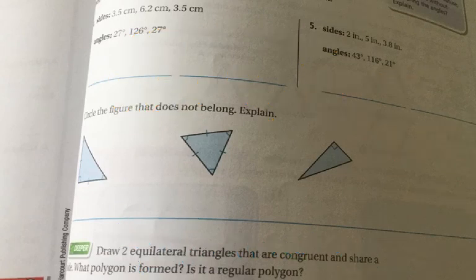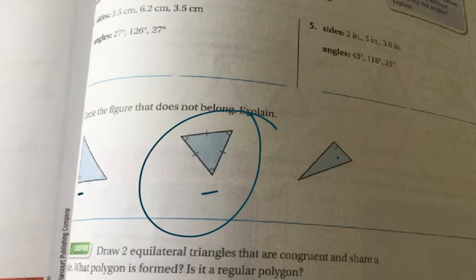Okay, so this next one: circle the figure that does not belong. There are a few ways to look at this. See how this has a right angle, this has a right angle, this is not. So I'm going to pick this one. That one does not belong because it does not have a right angle. I just want to make sure that I'm picking what the book picked. Yeah, the second triangle does not belong because it does not have a right angle.